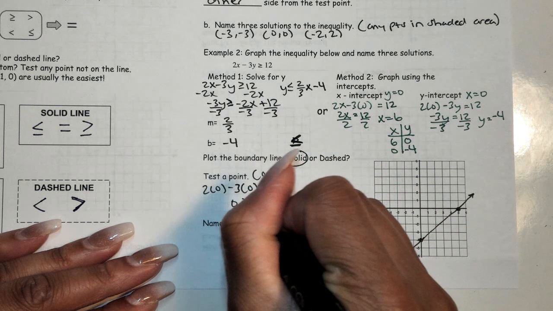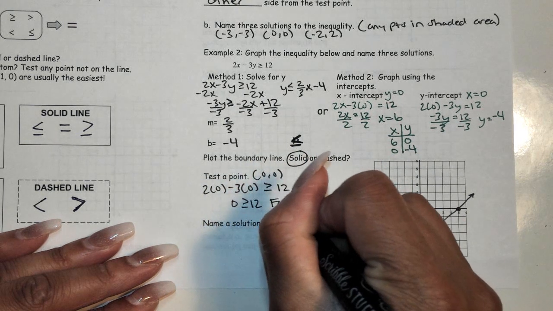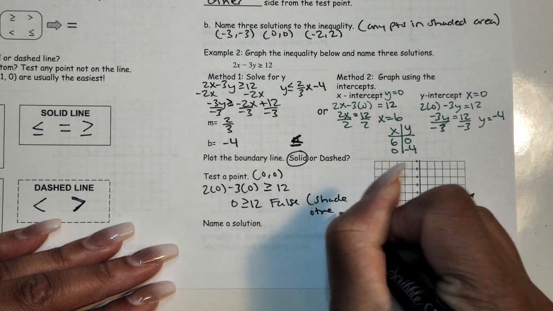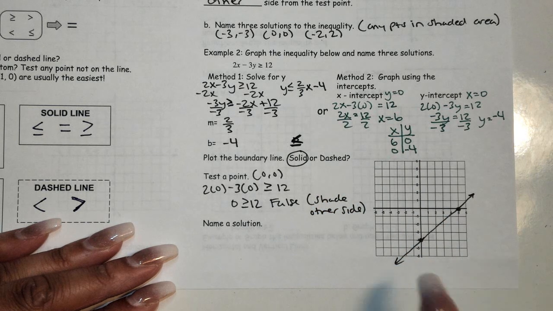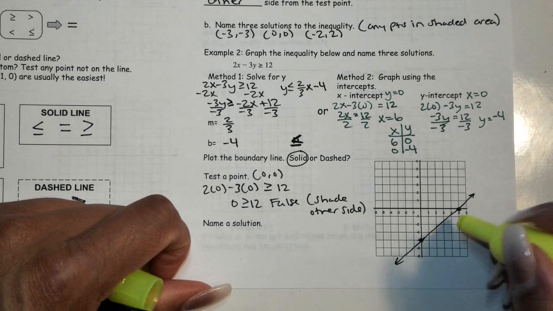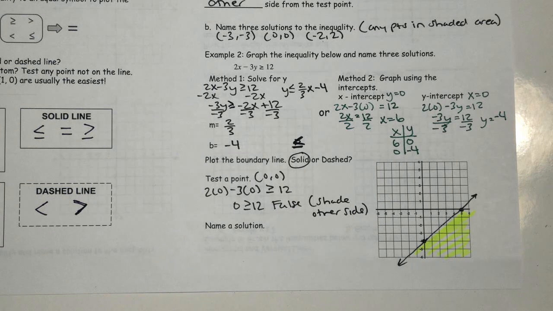So I have 0 greater than or equal to 12. Is this true or false? It is false. So I'm going to shade the other side. If this is false, I'm going to shade the bottom half. So that's where I'm going to be shading.